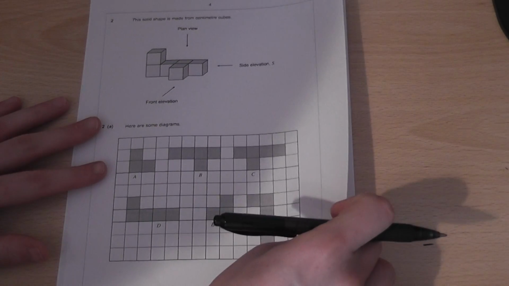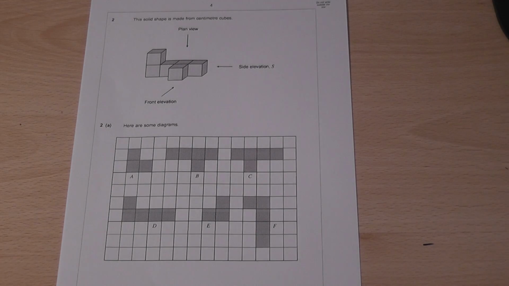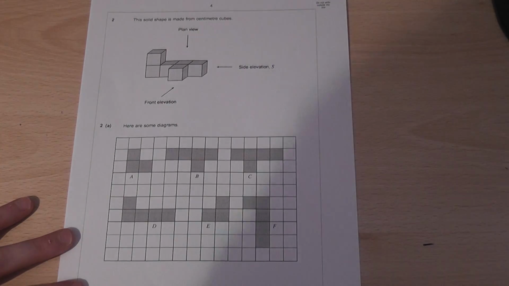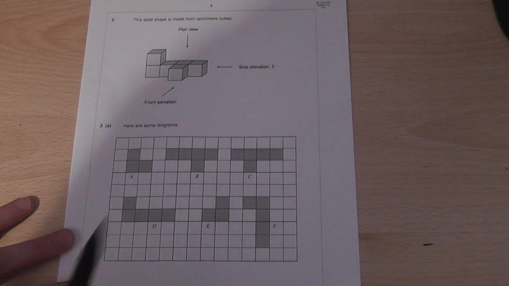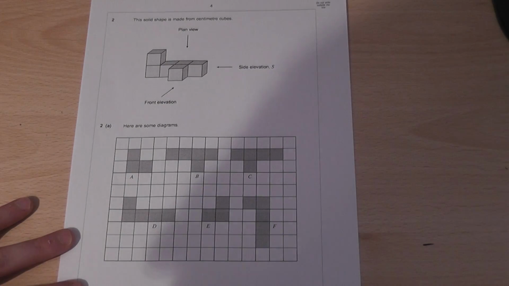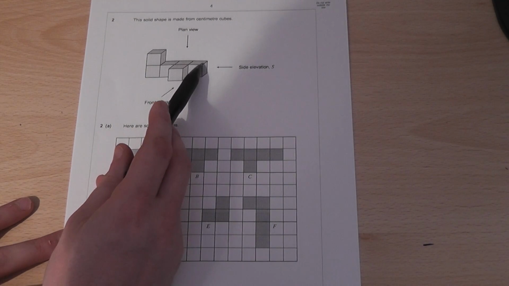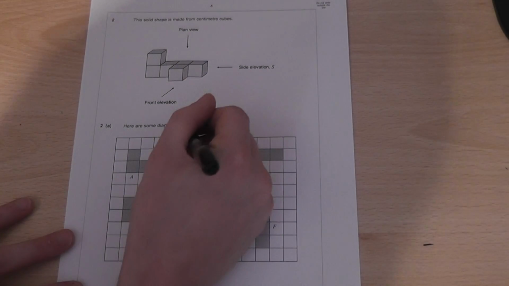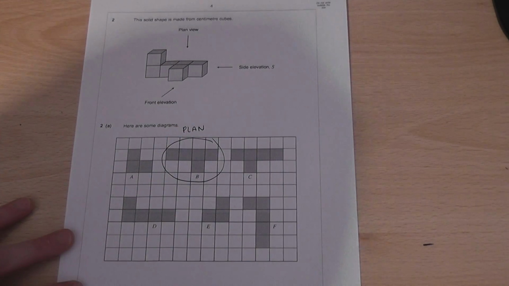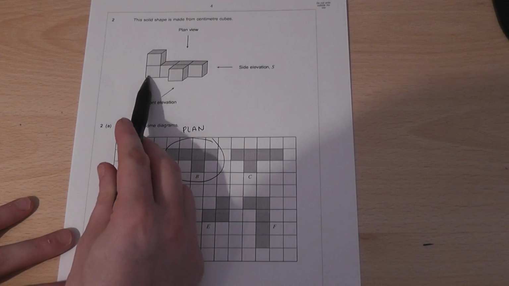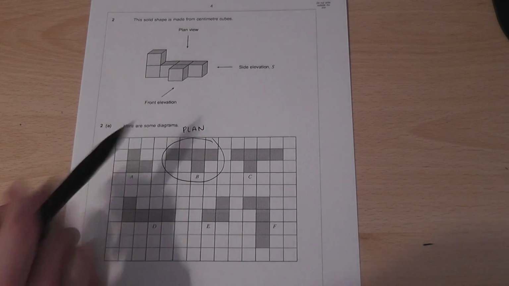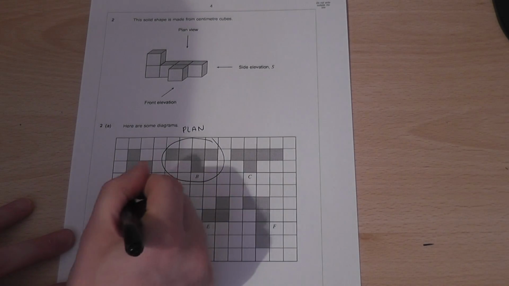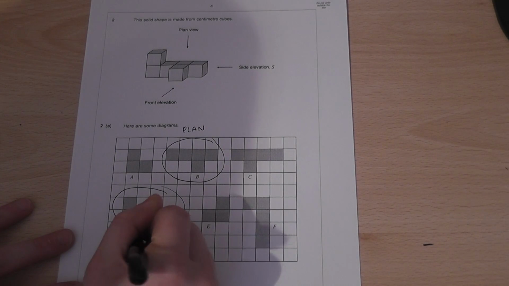On question 2, we were given an object. And we're asked to say which of these were the plan view, side view, or front view of the shape. Now, the plan view is looking down from above, and it's got the 4 squares on top with 1 jutting out. So B is quite clearly the plan view. Now, the front elevation, we can see the 4 front squares, which you could see from the front, with 1 coming up from above as well. So D represents this front elevation.